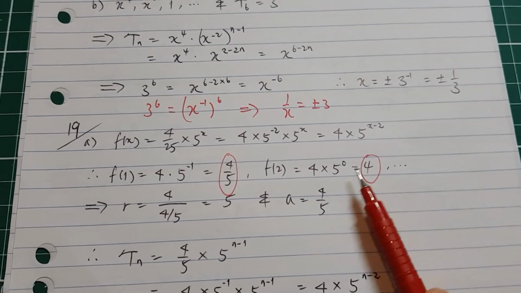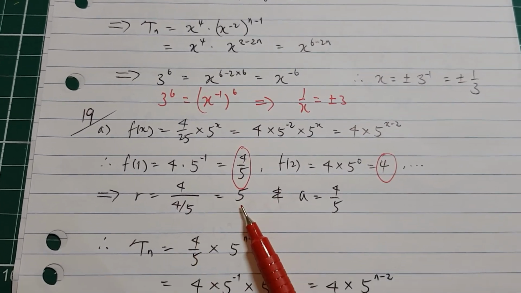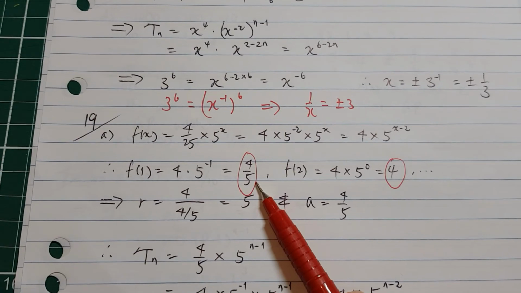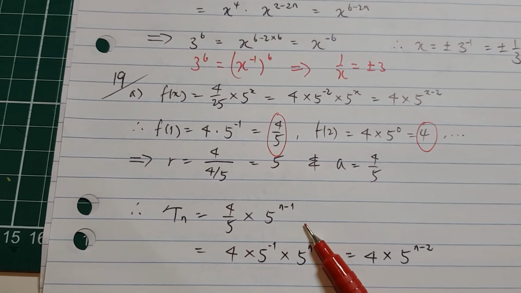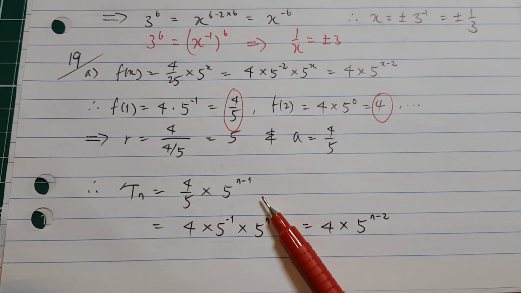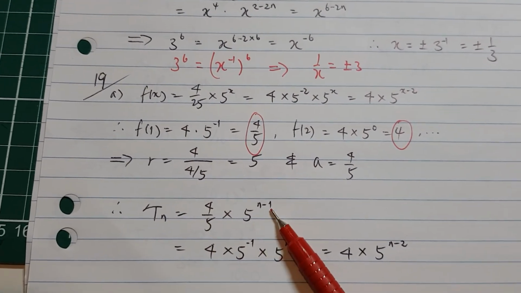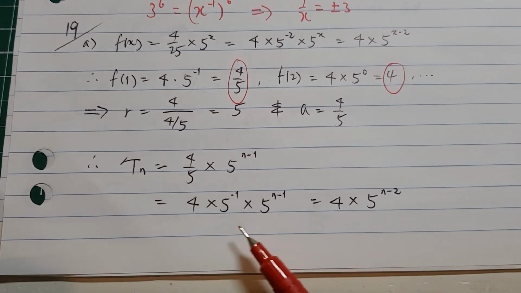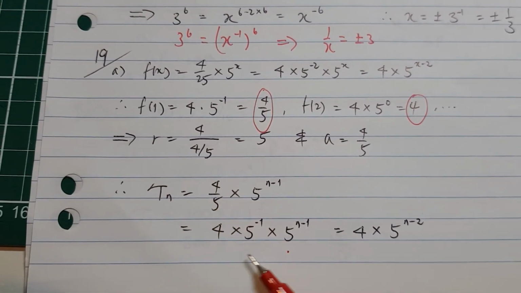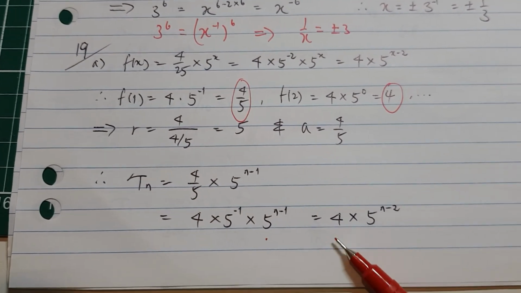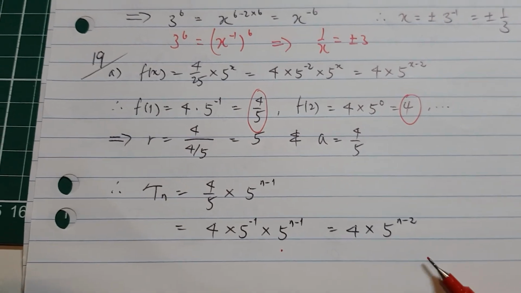So then you can work out the common ratio as that one. Second term divided by the first term, which is 5. And the first term is obviously 4 on 5. So using the nth term formula for a GP, then you get this, a times r to the power of n minus 1. So again, expressing this 1 on 5 as 5 to the negative 1, and collect all the 5s, then you get this.